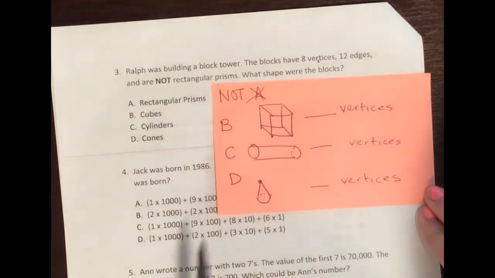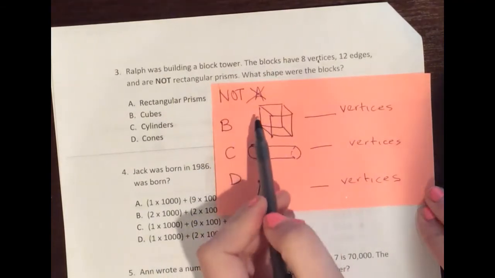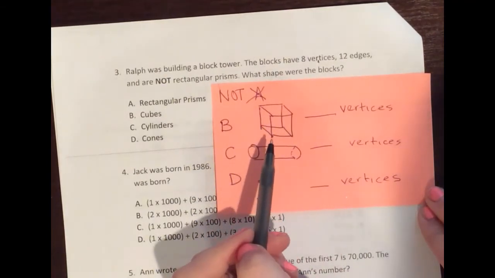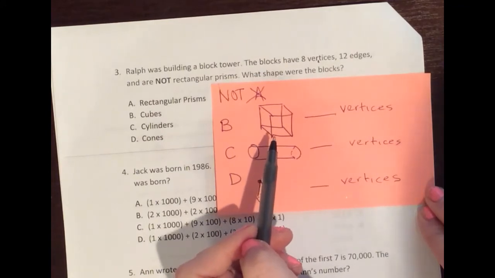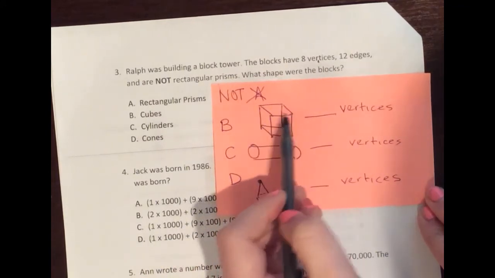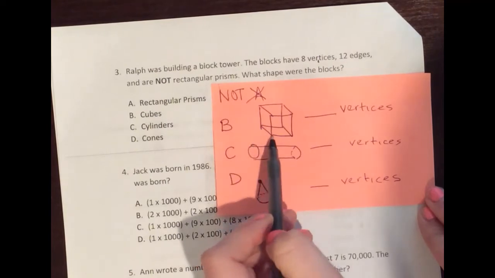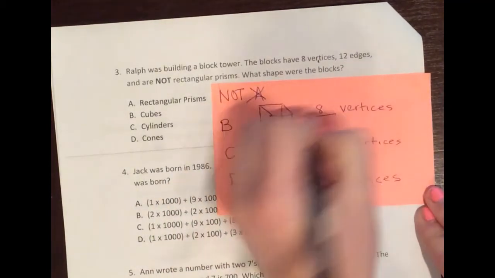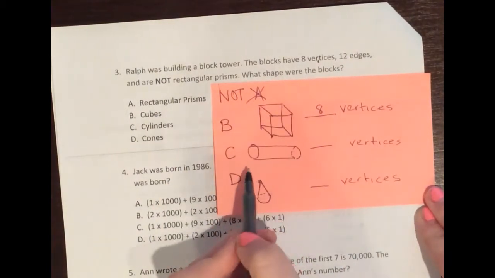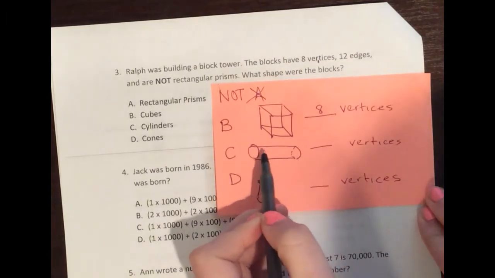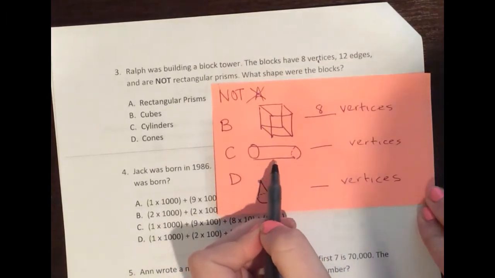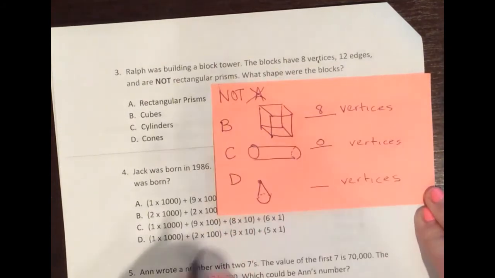Okay, so let's look at the cube and count the vertices. The vertices are where the edges meet and form a point. So 1, 2, 3, 4, 5, 6, 7, 8. We have 8 vertices. Okay, this cylinder does not have any vertices because it does not have any edges that meet another edge. So there's 0.